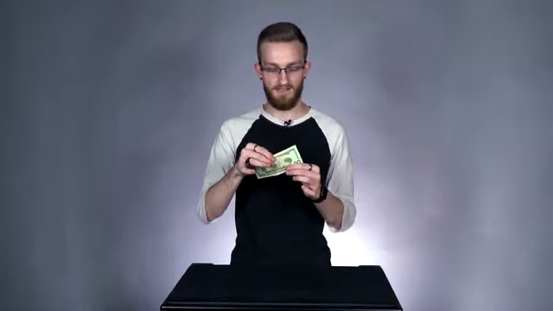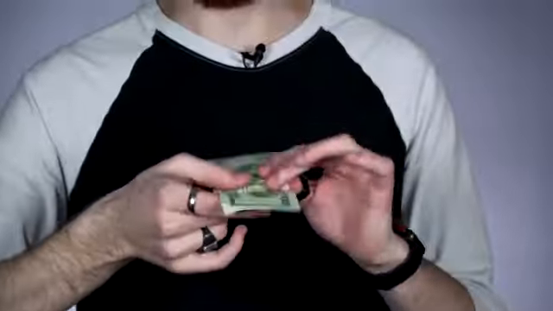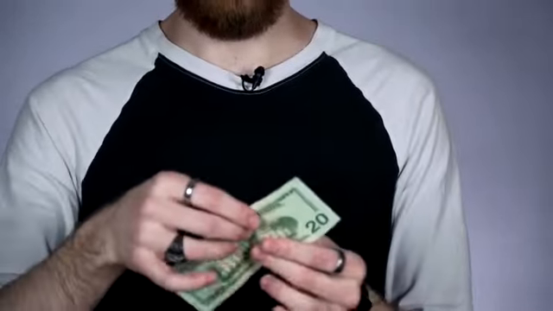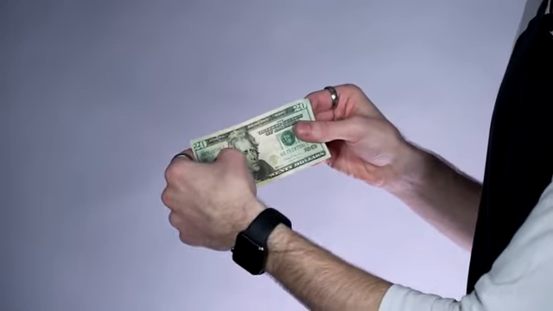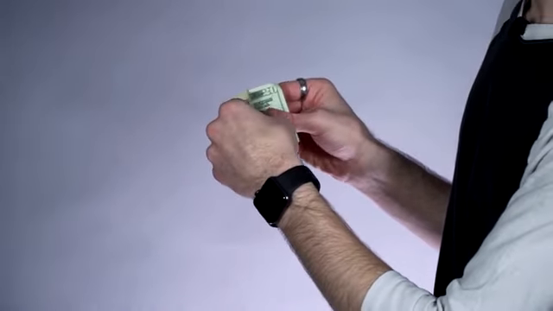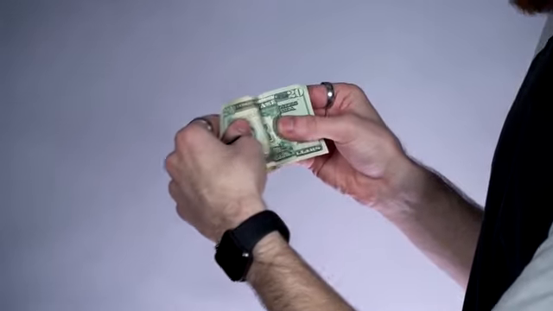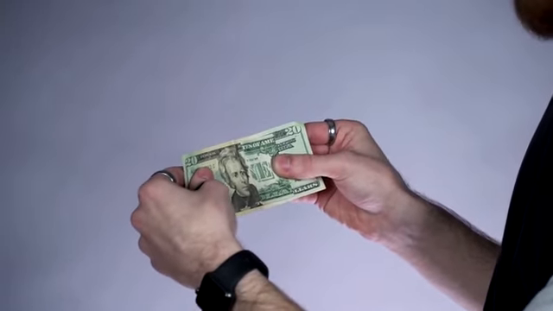You want to make sure there's no light behind you, or else they will be able to see through and see that there's a thicker section right here on the bill. So make sure of that. But you can show the bill front and back, and then to steal the gimmick, you are going to flick over and peel it with your thumb.